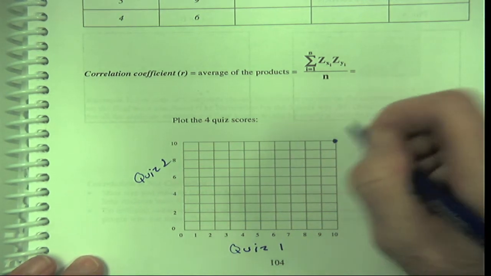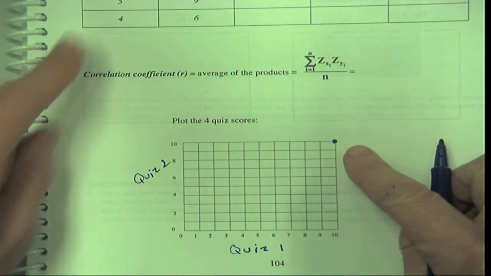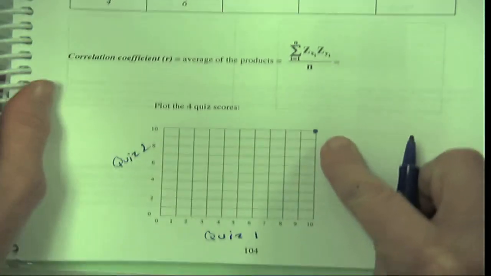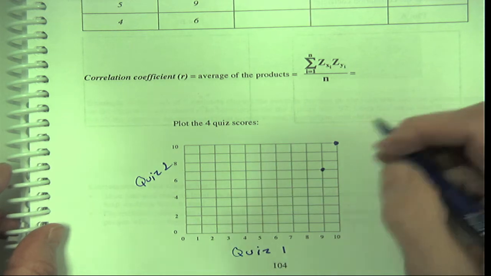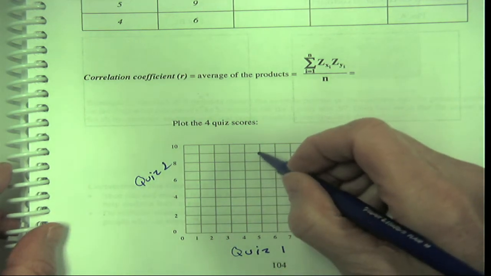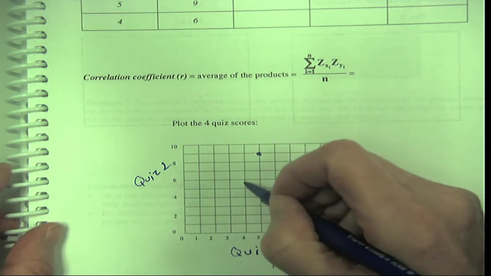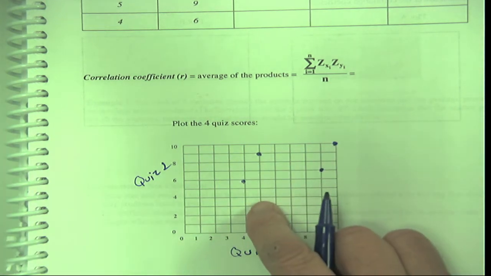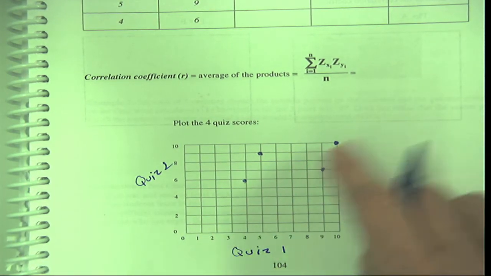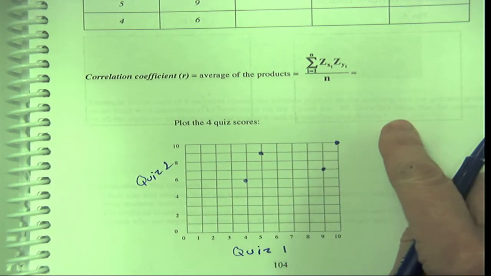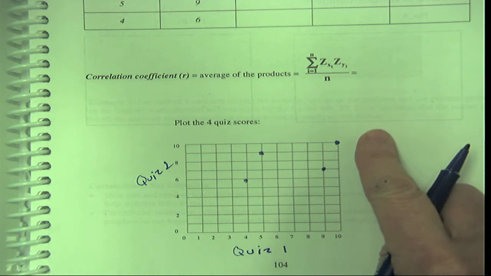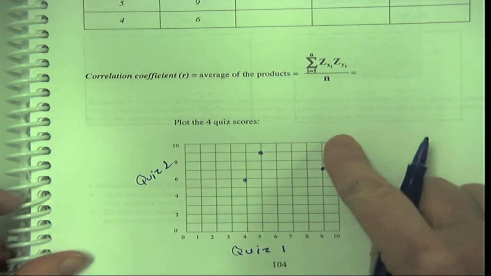All right, and now what do we have here? We have the point 10, 10, and then the next one is, I'm just doing these points, 9, 7. Oh, it sounds like it's thundering out. 9, 7, 5, 9. And the last one is 4, 6. So just looking at these points, can you see that there's going to be a positive trend? It's going to have a positive correlation because you can see there's a positive trend here.